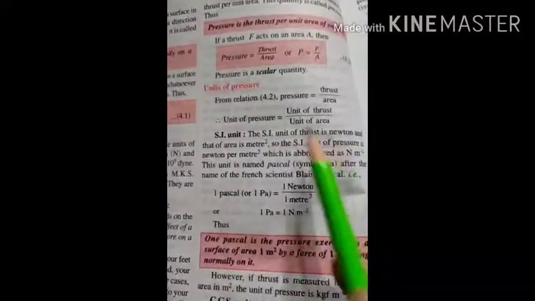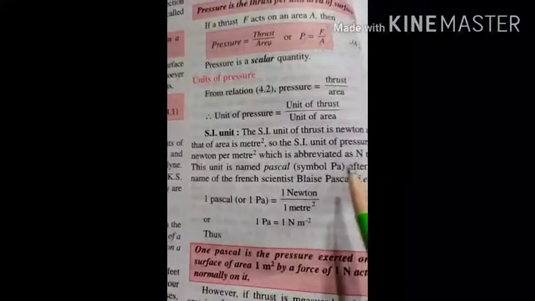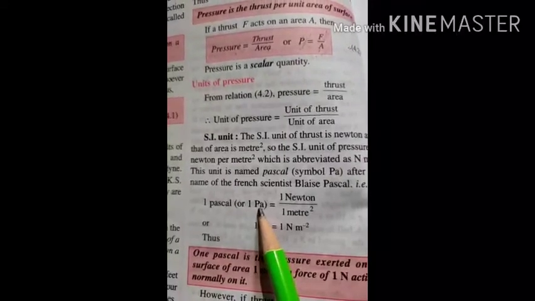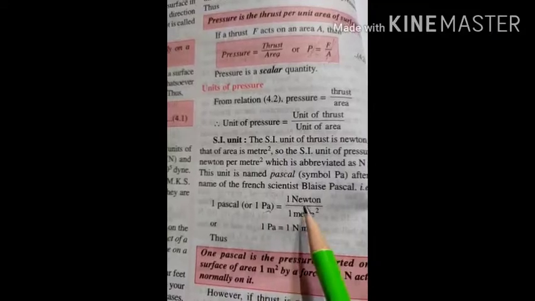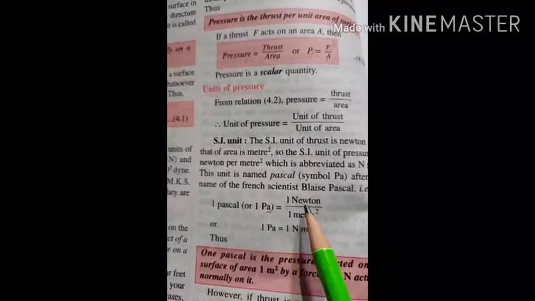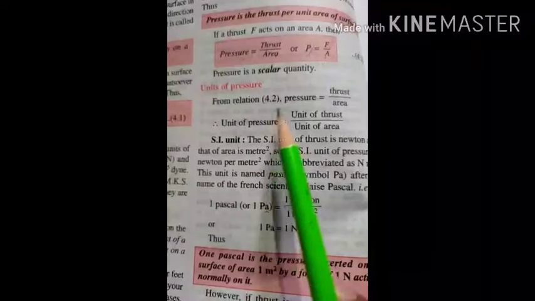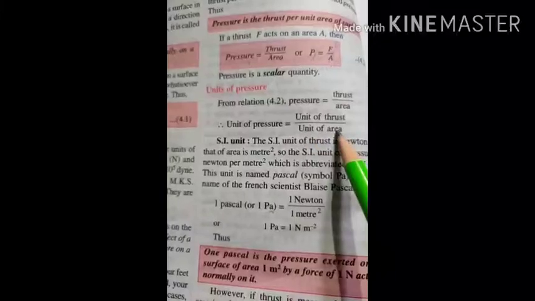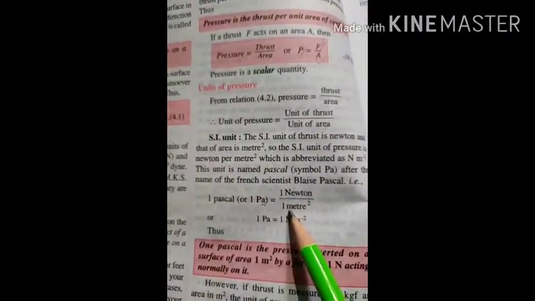And what is the unit of pressure? The SI unit of pressure is Pascal, P-A-S-C-A-L. The symbol of Pascal is capital P, small a, Pa. Just like the symbol of Newton is capital N, and the symbol of meter is small m. With this relation we can say the unit of pressure equals unit of thrust by unit of area. So 1 Pascal will be equal to 1 Newton per 1 meter square.